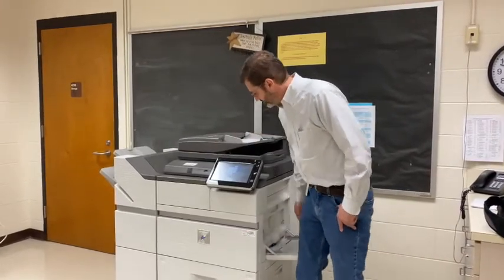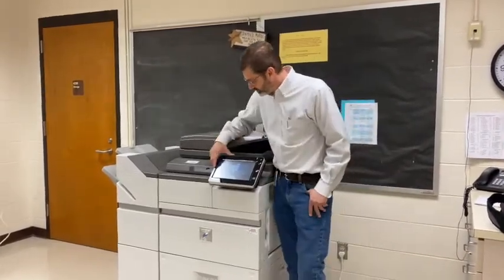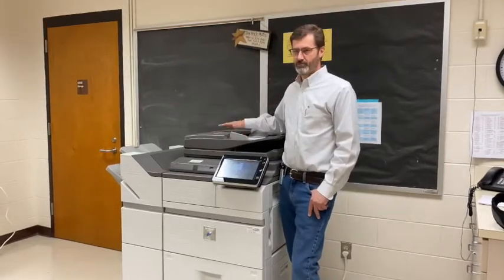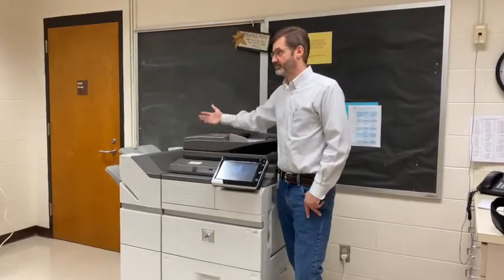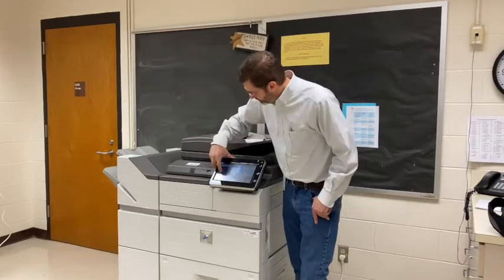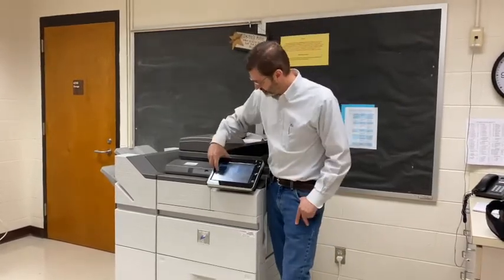Then we've also got one-sided, two-sided. Are my originals one-sided or two-sided? Do I want to scan both sides? Do I want my output to be one-sided or two-sided? And then copy ratio, enlarge and reduction. We can do that as well.